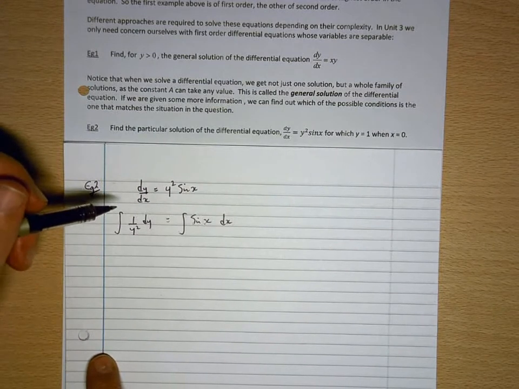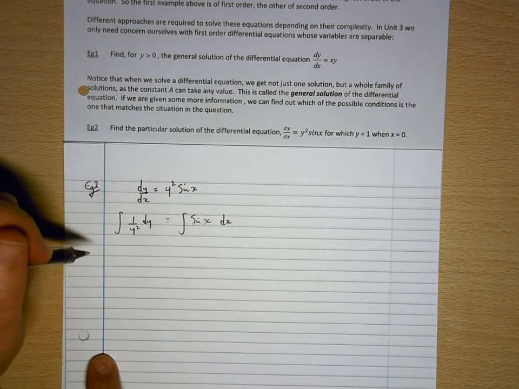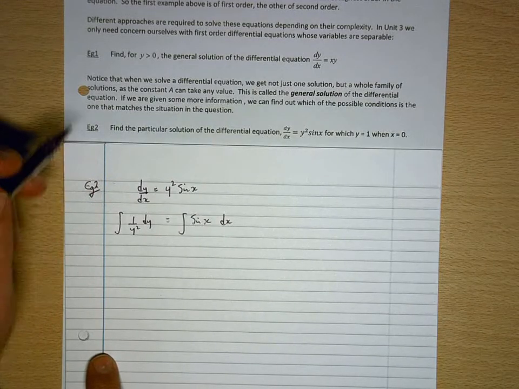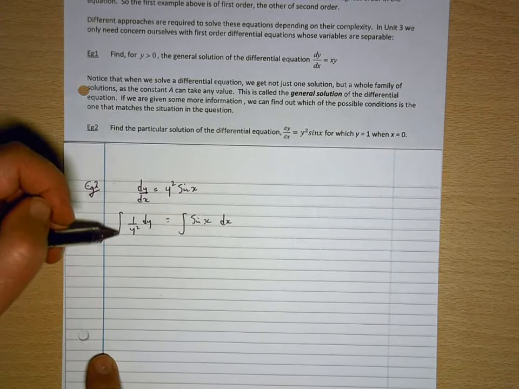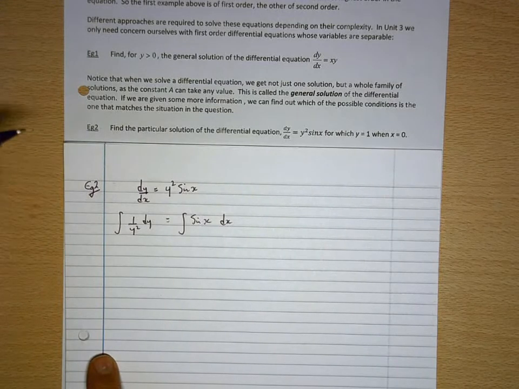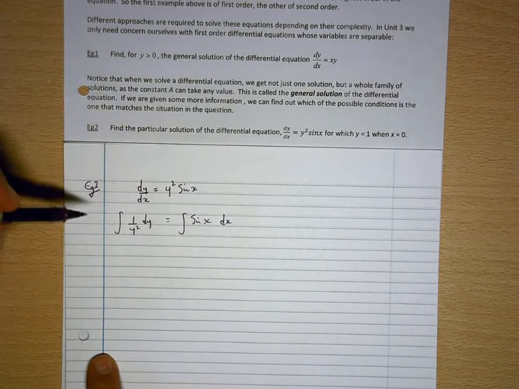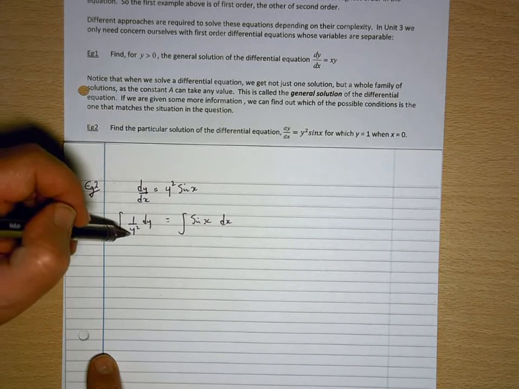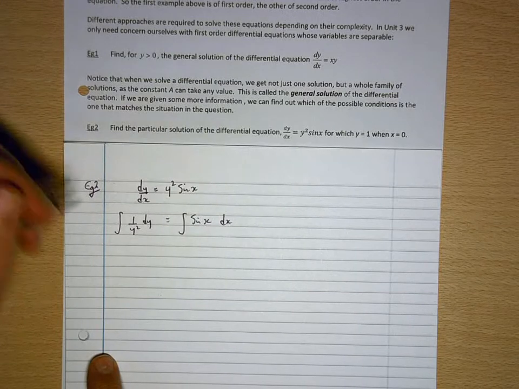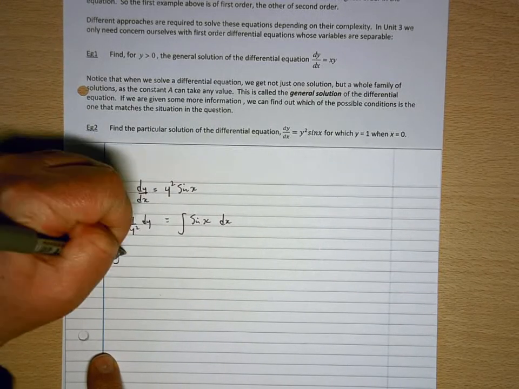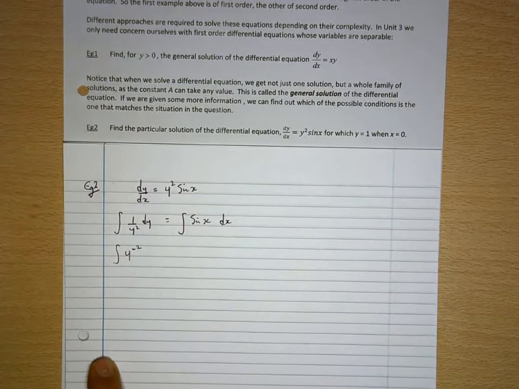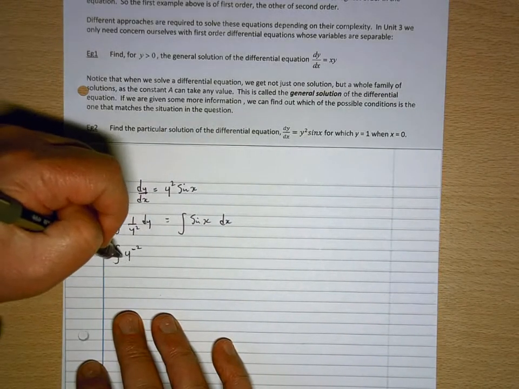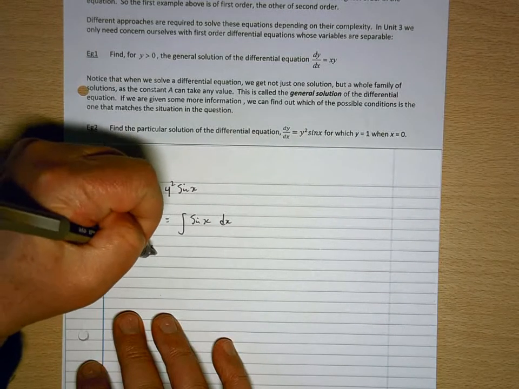Now, one of the big challenges with integration is there are so many different things you need to be looking for or trying to spot. With this, it's a 1 over, so you're tempted to go ln, but ln, natural log, is only for the specific situation where it isn't to a power underneath. This one is more basic. You're going to write it in index form first of all. So bring the y squared up and it becomes y to the power of -2.